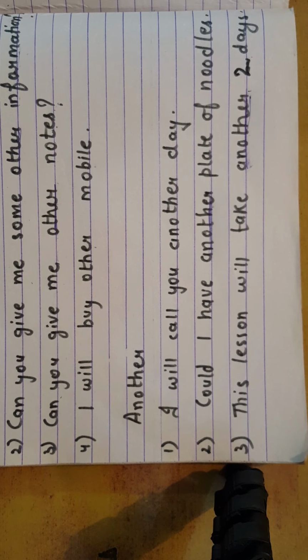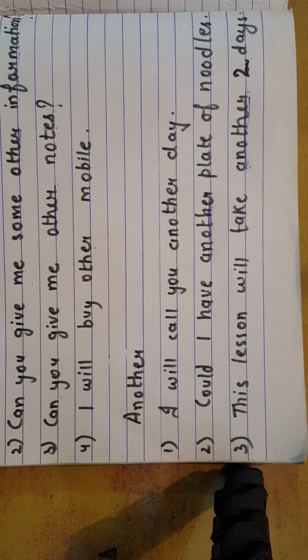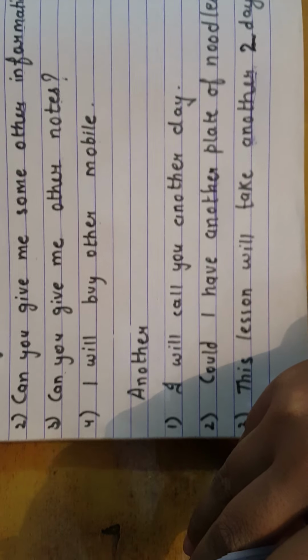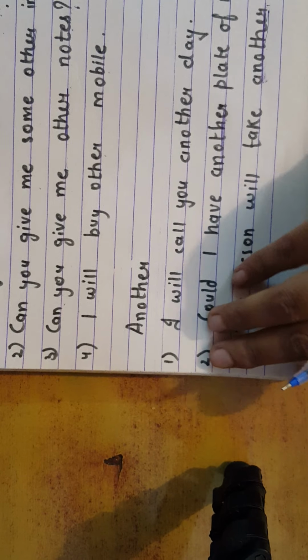Okay, so when we use another, in addition to something, when you already have but you want more, that time we use another. And I have 2 more examples to understand. Let's see those 2 examples also.